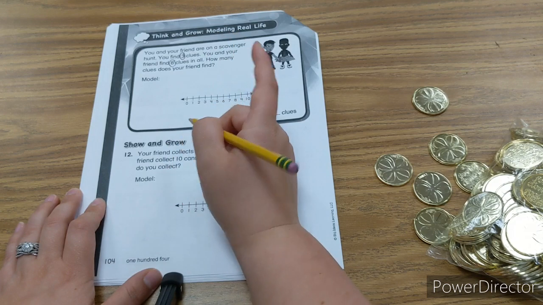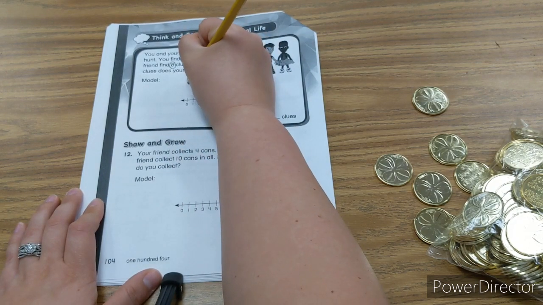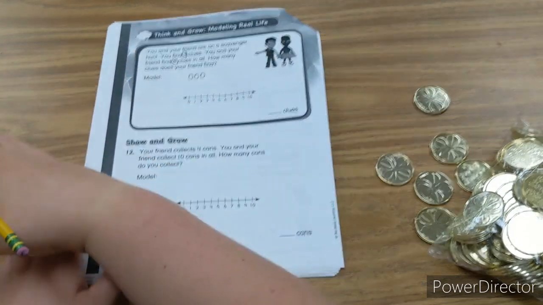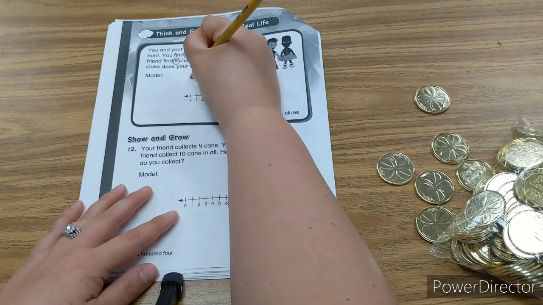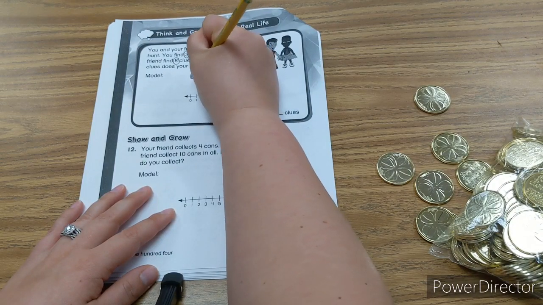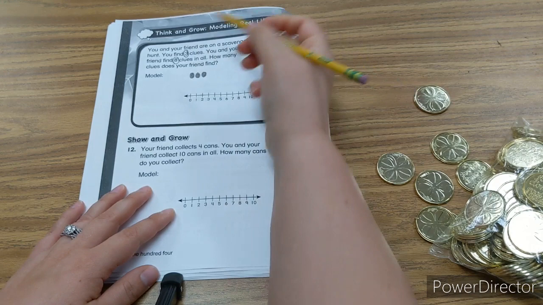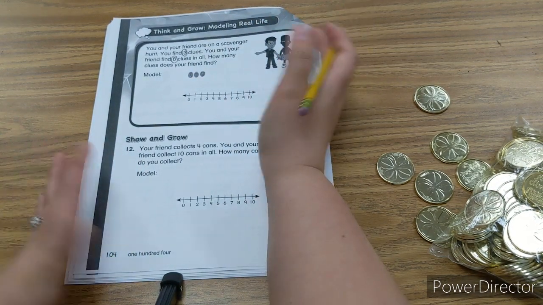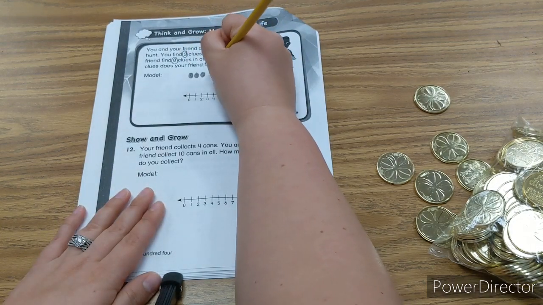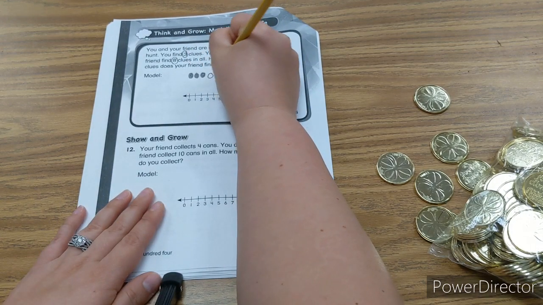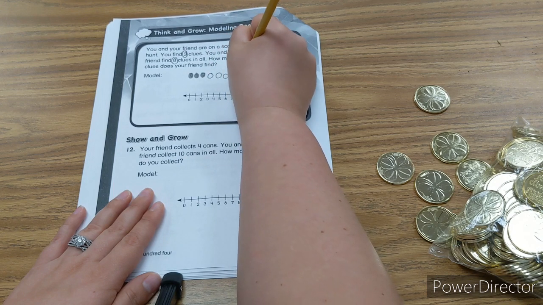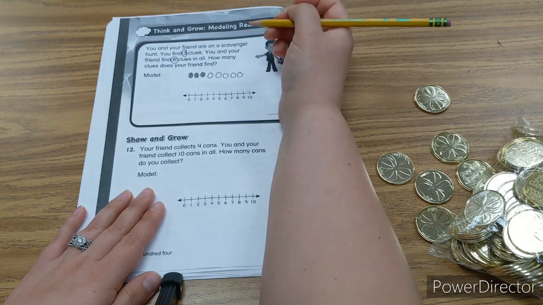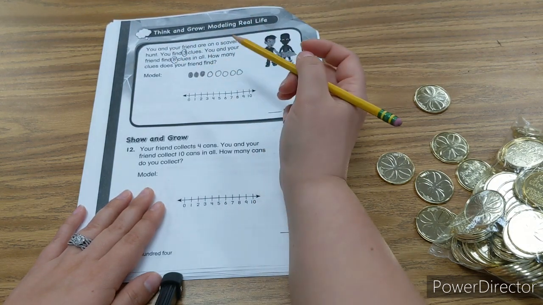Okay, so we know that we have 3 clues that we found. We know that there are 8 altogether. So I'm going to go ahead and color my 3. 1, 2, 3. These are the 3 that I found. And now I'm going to make sure I have 8 altogether. Okay? 1, 2, 3, 4, 5, 6, 7, 8. Because we have 8 altogether. 8 clues in all.